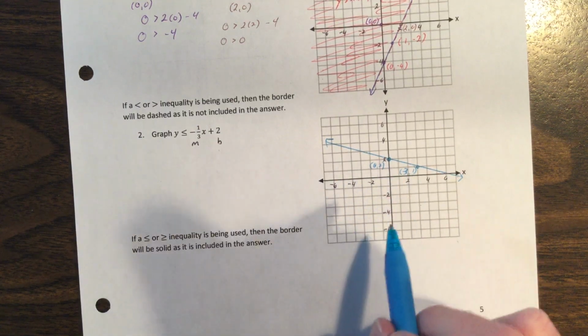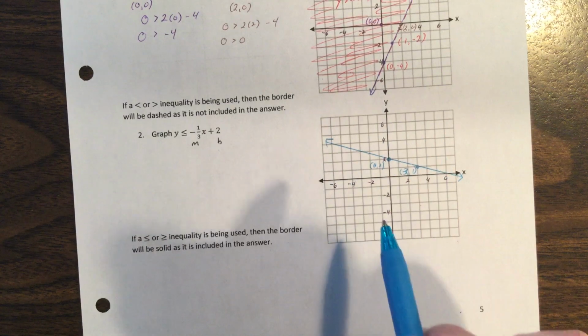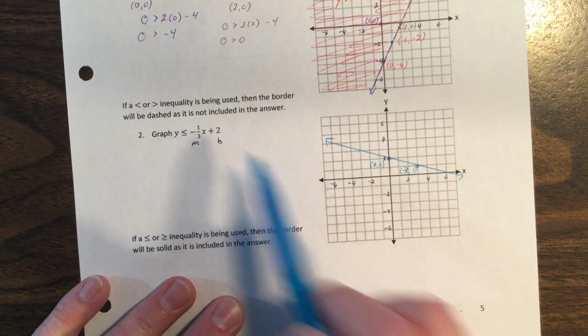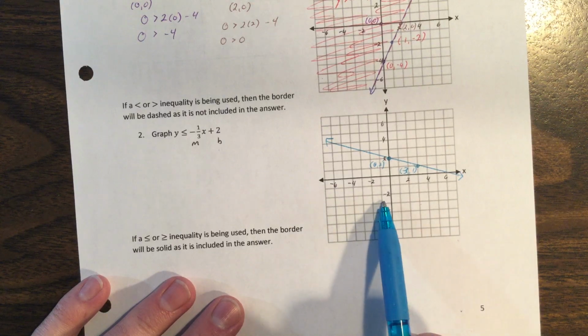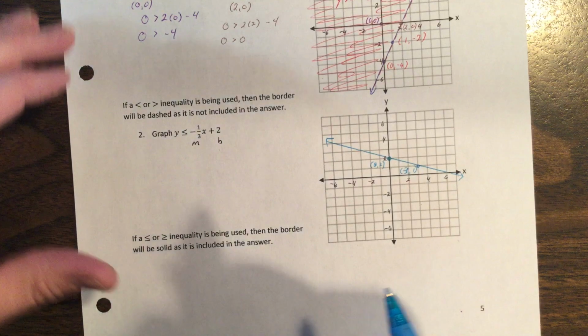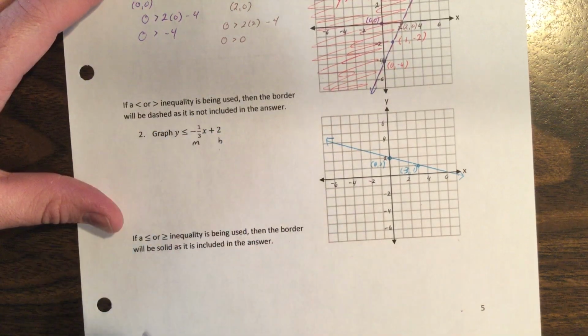We make sure that our points are labeled. Now, which side is shaded? Is it the top side or the bottom side? Well, we say that y is less than this value, so there's a very good chance it's going to be the bottom side. Now when I say a very good chance, that's pretty much always going to happen, as long as we have it in graphing form.